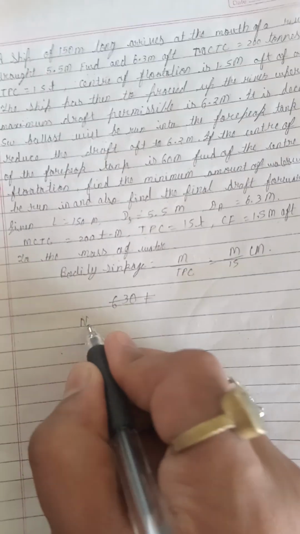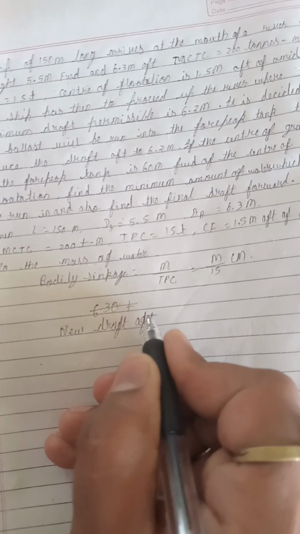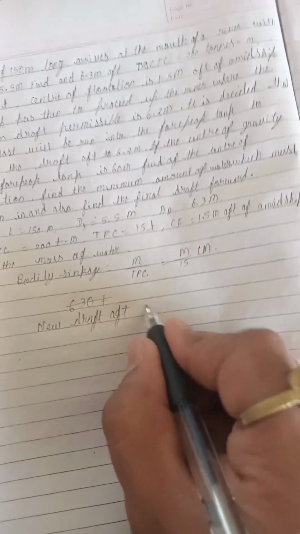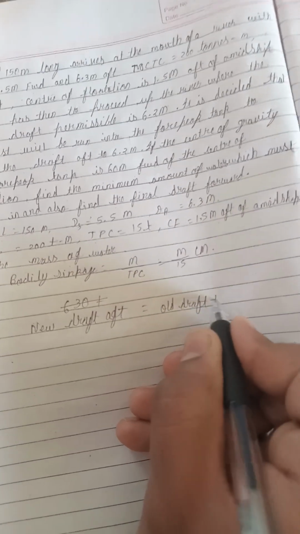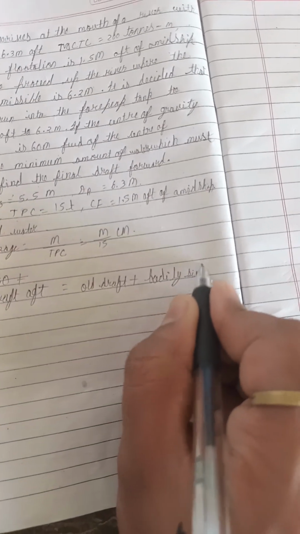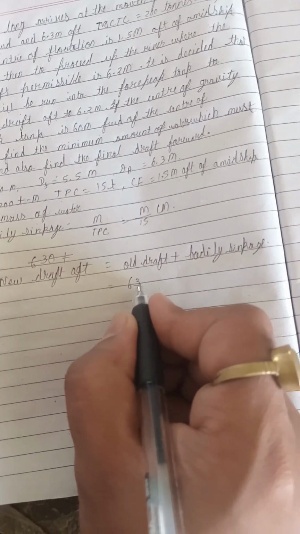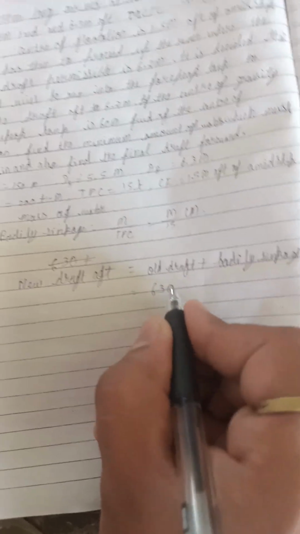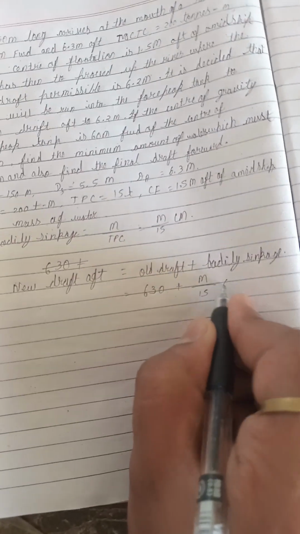Now we have to calculate the new draft aft, that is old draft plus bodily sinkage. The old draft is 6.3, which we take in centimeters as 630, plus m by 15 centimeter.